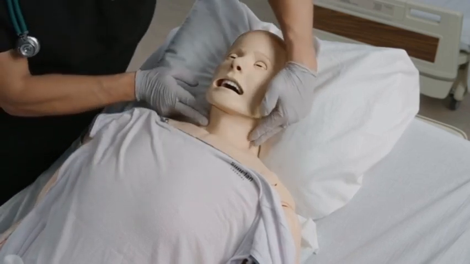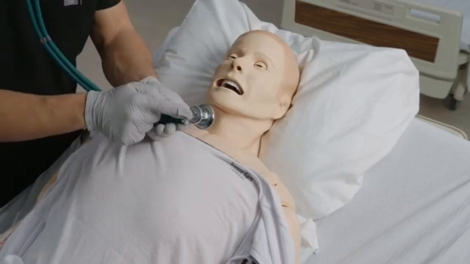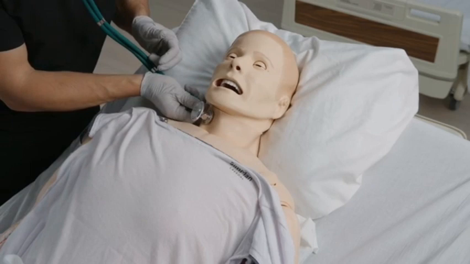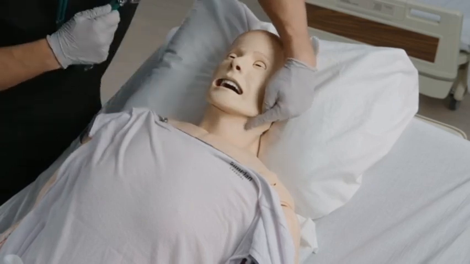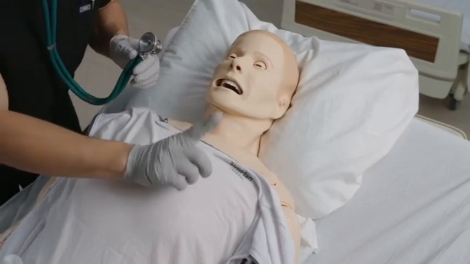Now, to assess the carotid arteries for the presence of any bruits, use the bell of the stethoscope and auscultate, or listen, by asking the client to hold their breath and listen for any swooshing sounds over the carotids. The presence of a bruit is an abnormal finding.